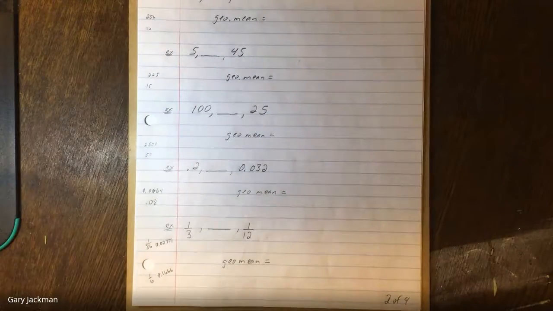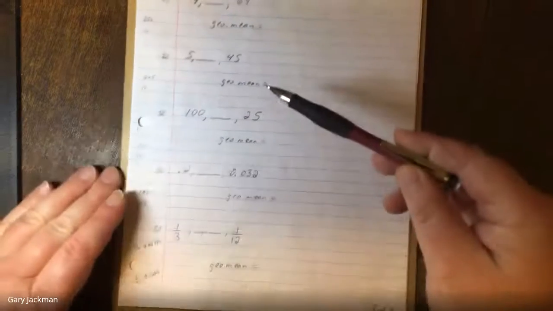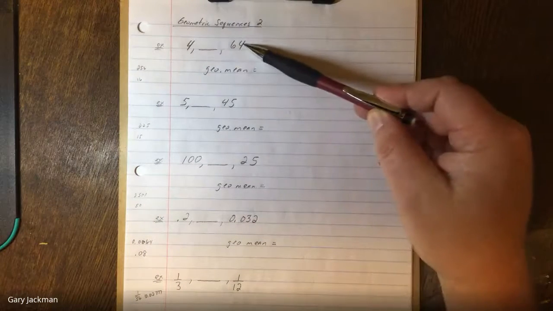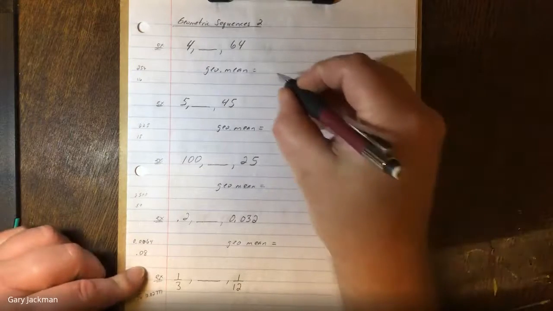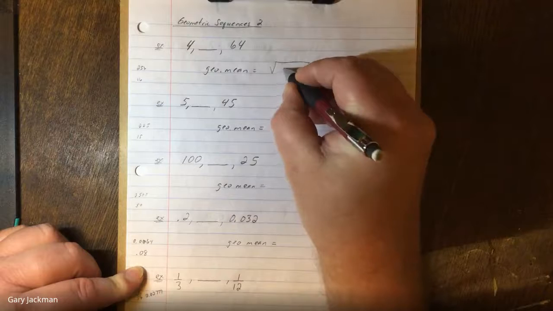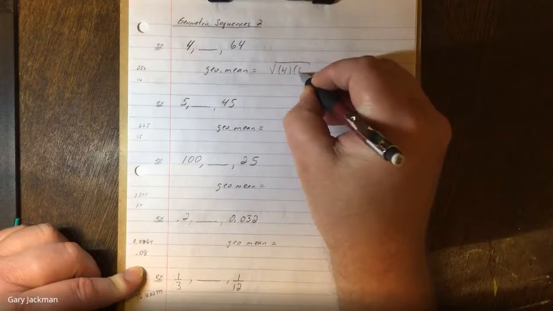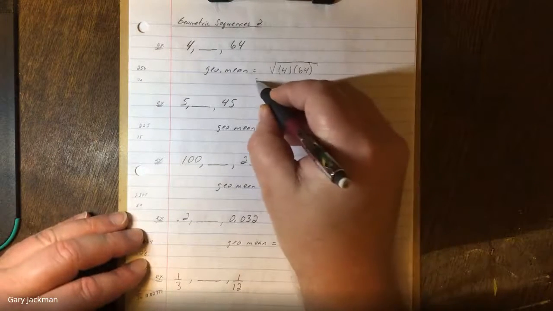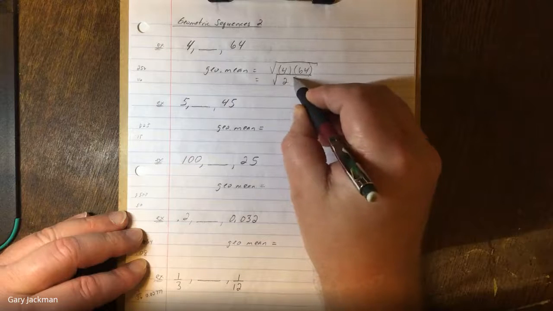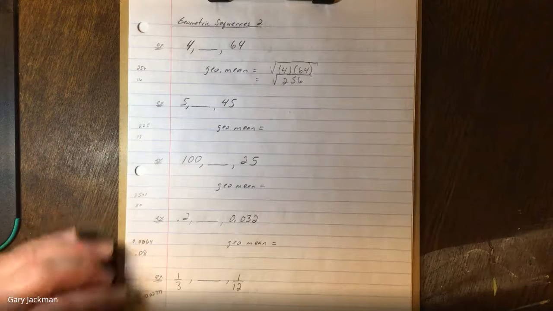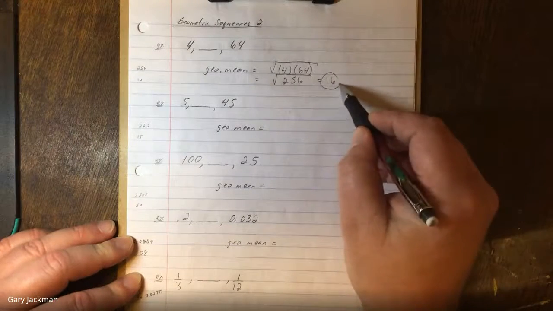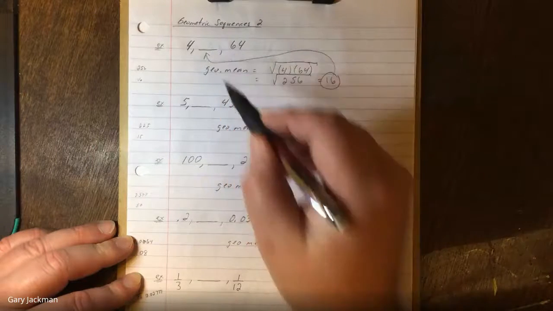Let's go on to a couple more examples. We have this, and again, they have to tell us it's geometric up here. So we have to say that it's geometric. We have 4, then blank, and then 64. To find the geometric mean, it's very simple: take those two numbers, the one prior and the one after, and multiply those together inside the square root. Well, 4 times 64 is 256. The square root of 256 is 16. So this 16 is the number that goes in the middle there.